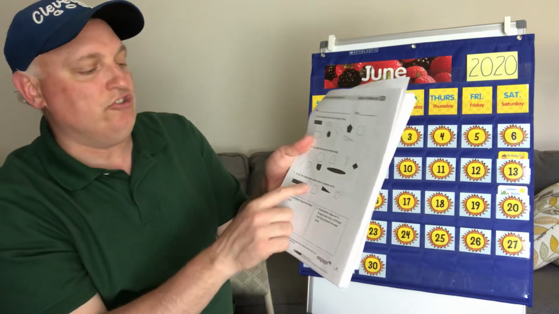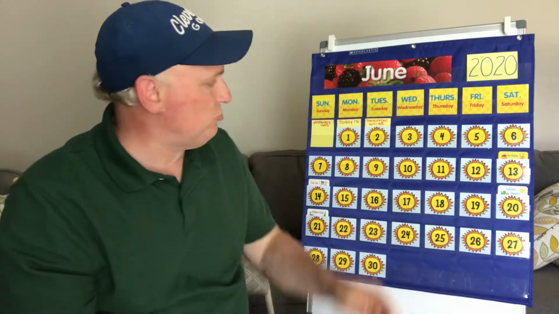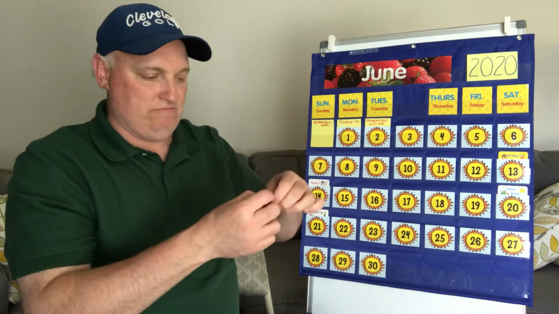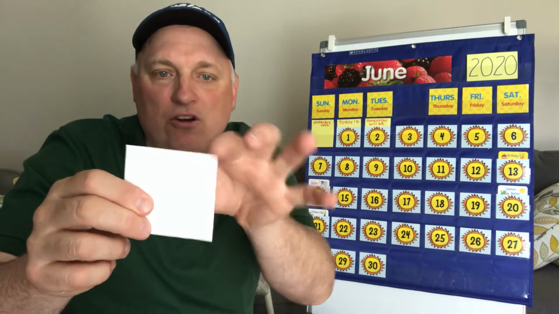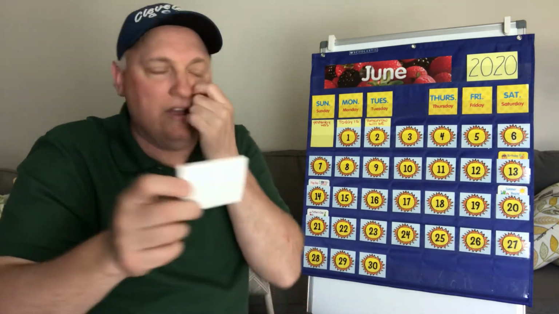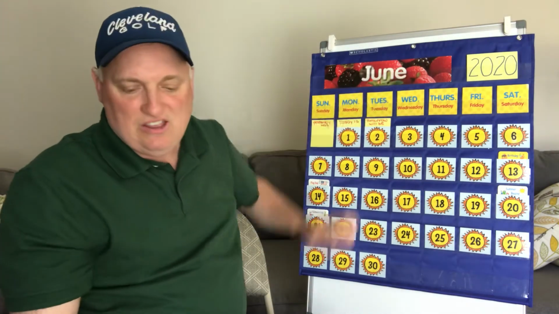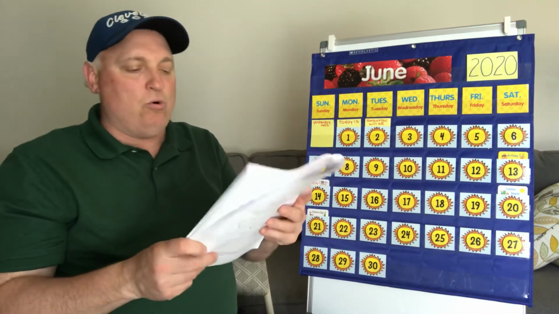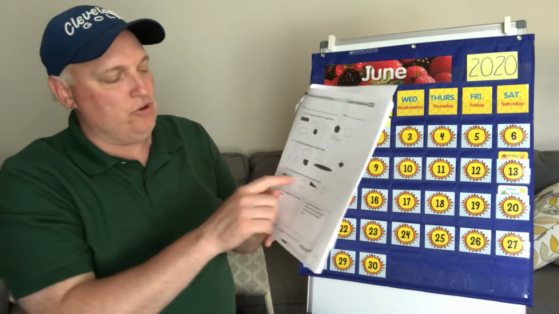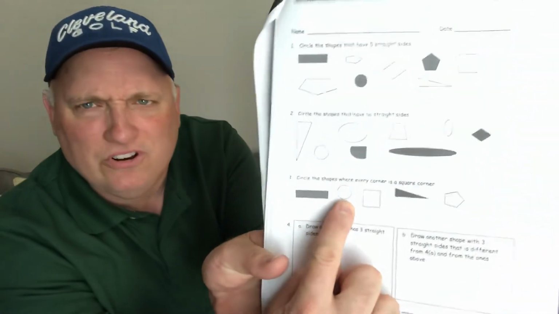Then you're going to circle the shapes where every corner is a square. Check this out. Look at this corner. You see how it's a square corner? A square corner, a square corner, a square corner. Every shape where every corner is a square. So does this even have any corners, boys and girls? No. So I don't think you're going to circle that one.